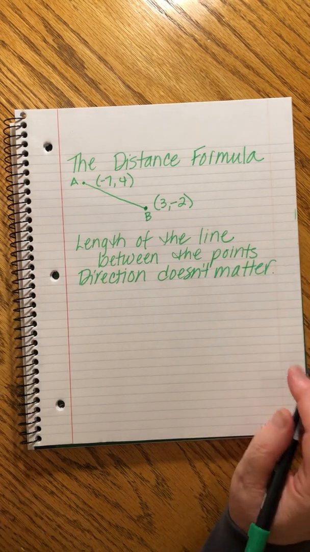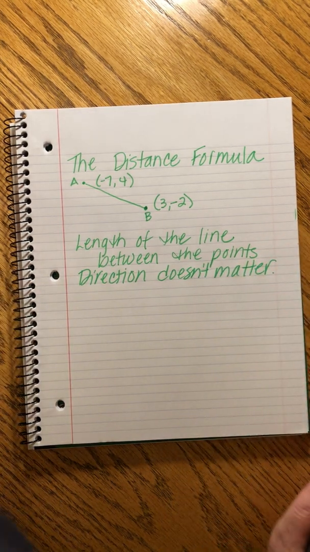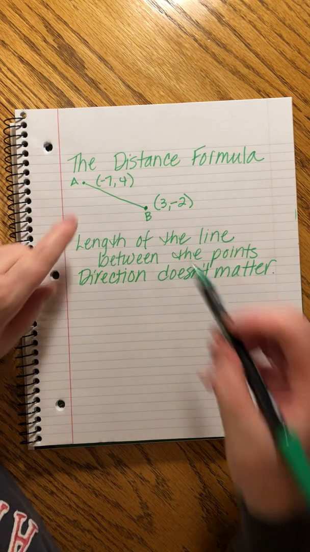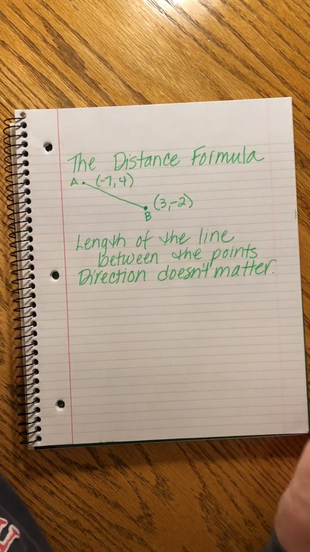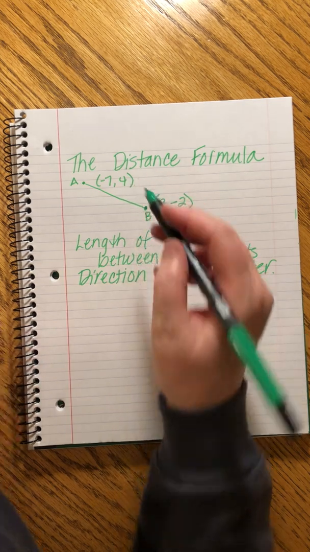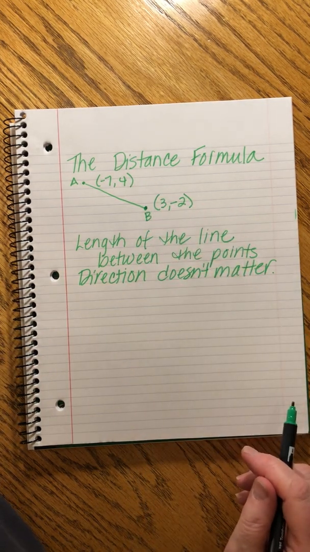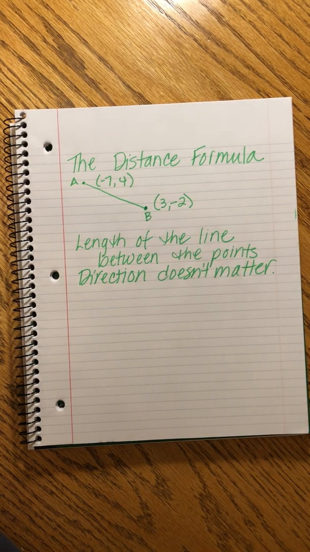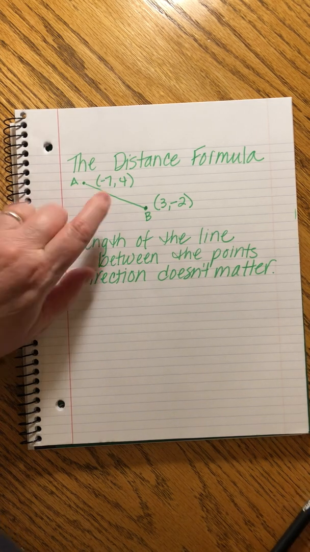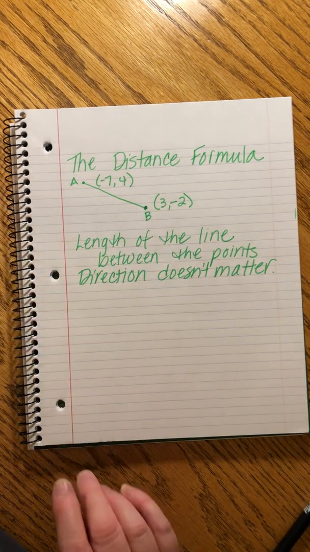Okay, there's none of this final and initial because we're not talking about the movement, we're talking about the distance, all right? So that's what makes this formula different than what we were doing in the beginning. Now, what's cool about this is that you already know how to do it. We've got this distance that we're trying to find, right?